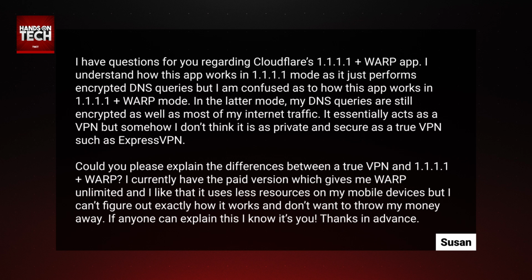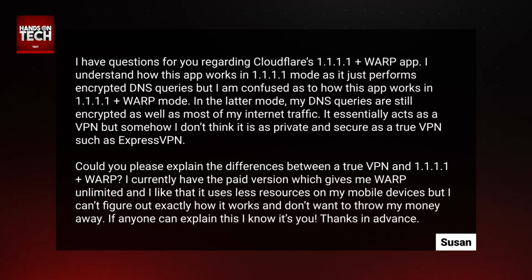I currently have the paid version, which gives me Warp Unlimited, and I like that. It uses less resources on my mobile devices, but I can't figure out exactly how it works, and I don't want to throw my money away. If anyone could explain this, I know it's you. Thanks in advance, Susan. So Susan asks a great question.